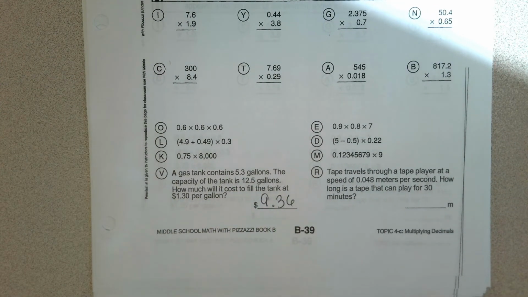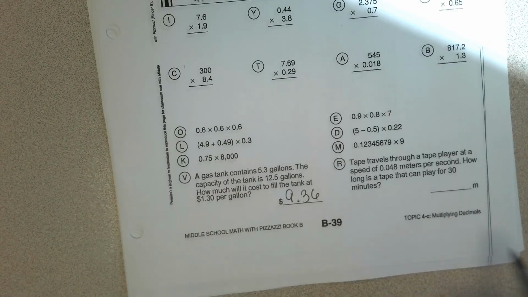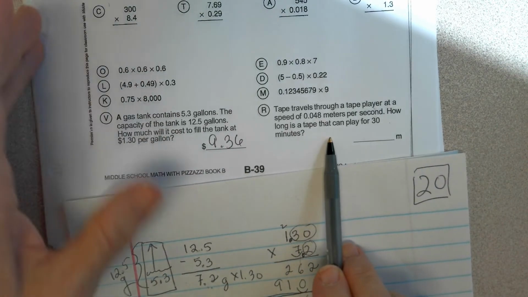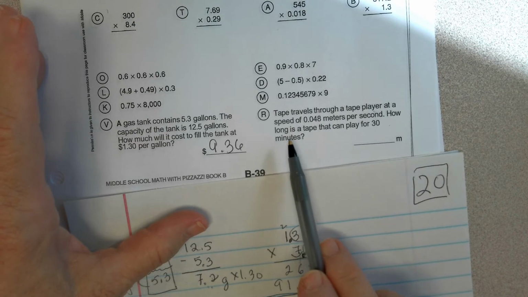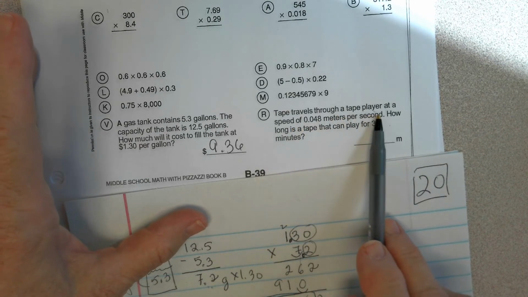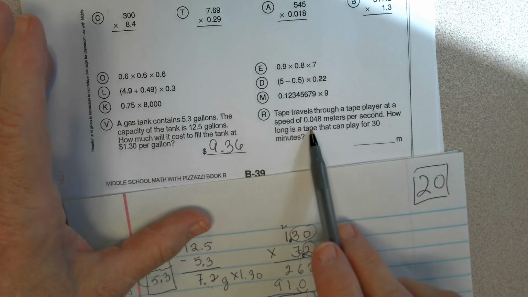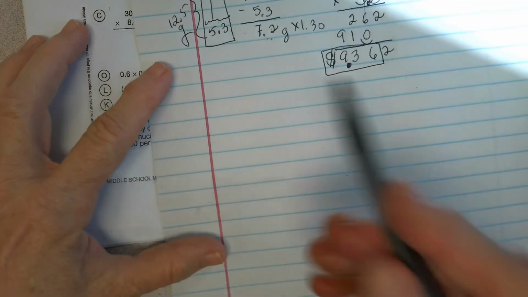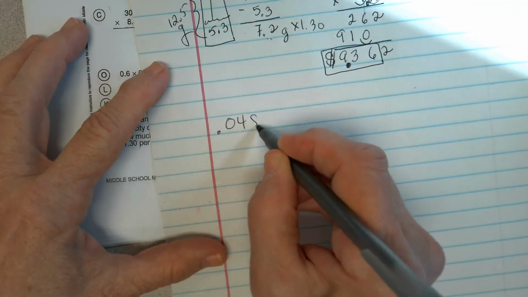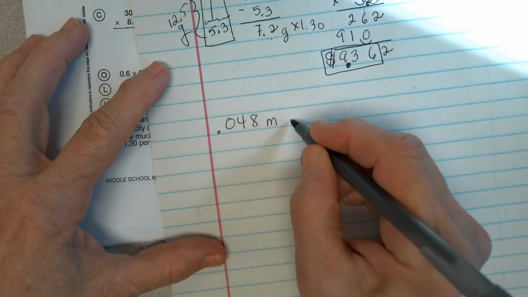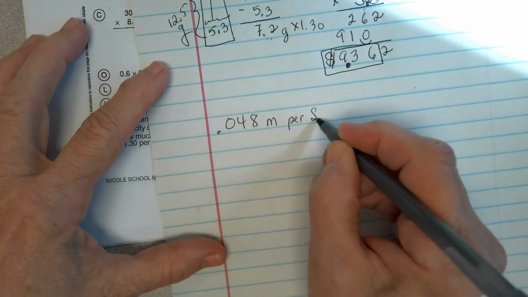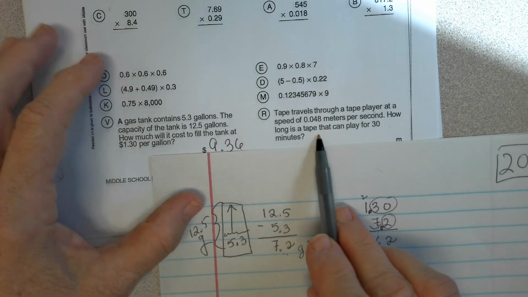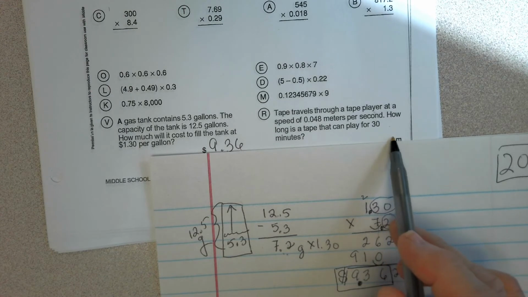And then let's look at another one. Is this one the letter R? How long is the tape? How long is the tape that can play for 30 minutes? Tape travels through a tape player at a speed of 0.048 meters per second. So again, that is 0.048 meters per second. But it says, how long is a tape that can play for 30 minutes? What do you think?